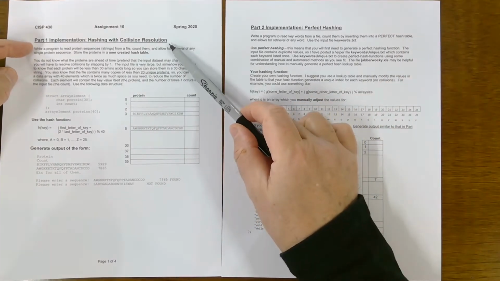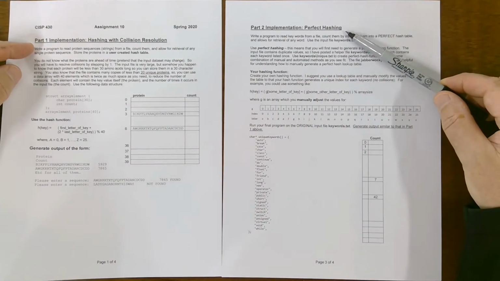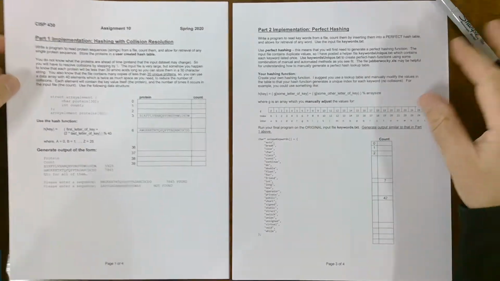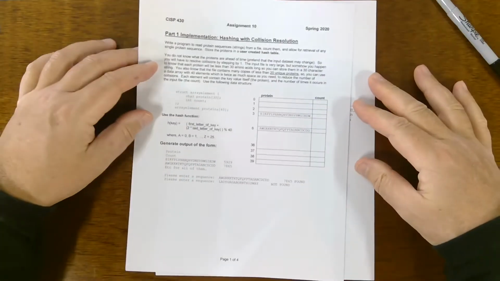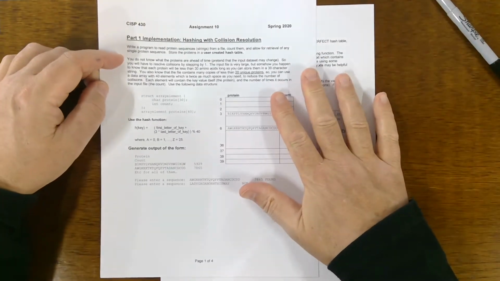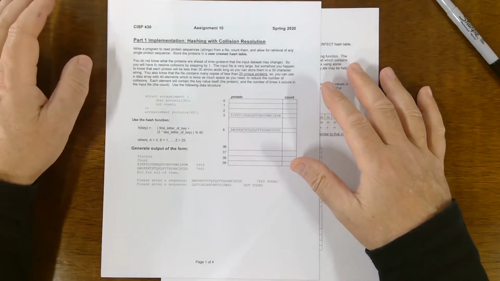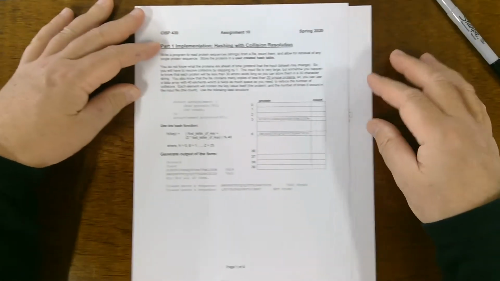So there's two parts. There's hashing with collision resolution, and then there's perfect hashing, okay? Two parts. So two separate programs, all right? Two separate programs. So I think what I'm going to do is go through this handout and then go through some of the data printouts and then maybe come back to this handout and see how that looks.